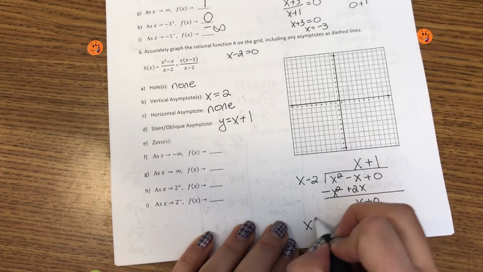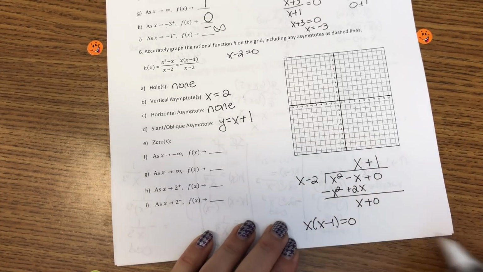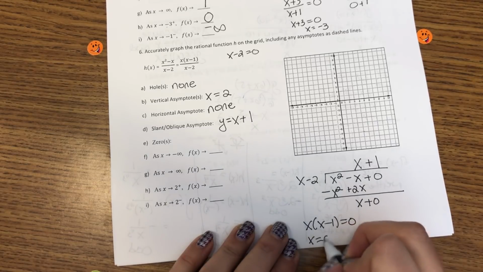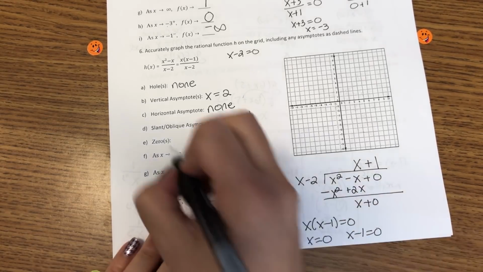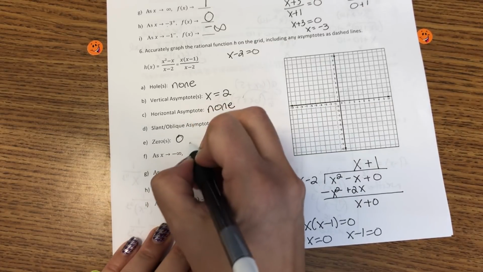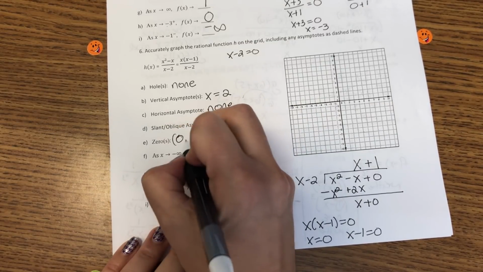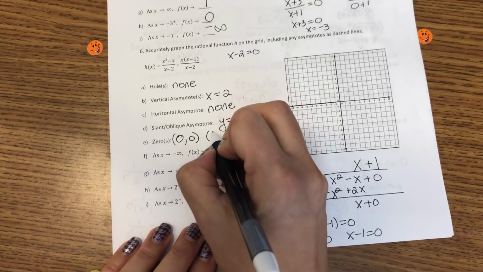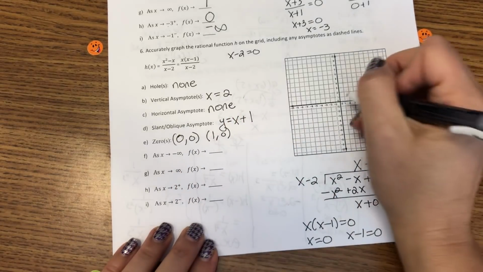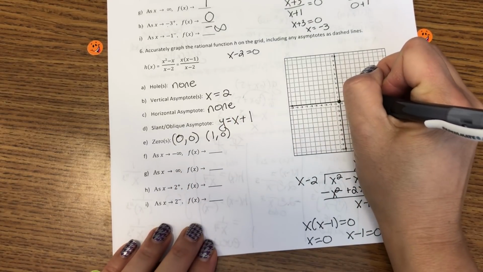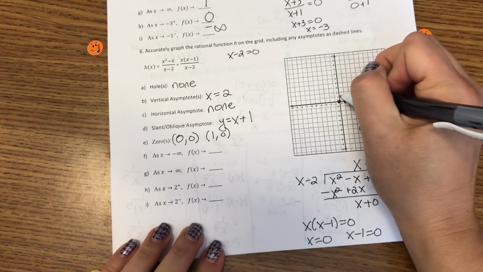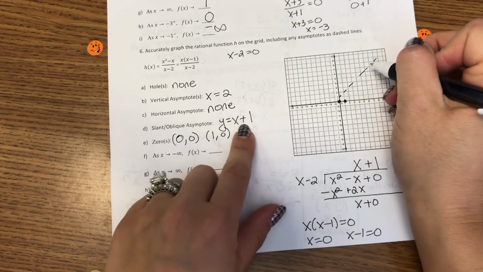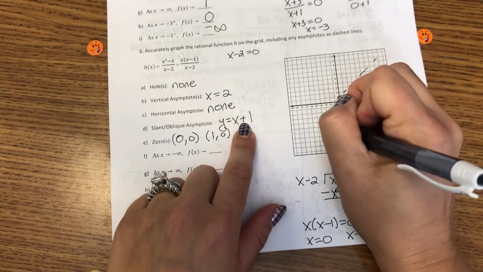Zeros is when the numerator equals 0, so we have 2 of them at 0 and positive 1. That's like (0, 0) and (1, 0). My slant asymptote is like this, at a y-intercept of 1 with a slope of 1.